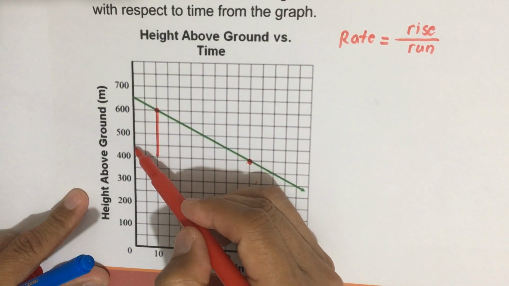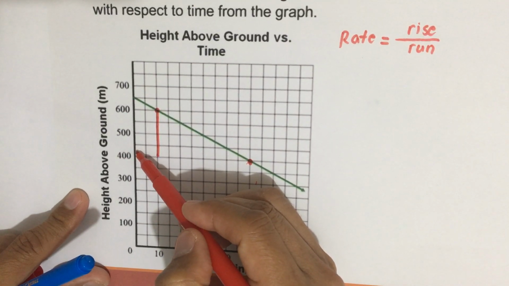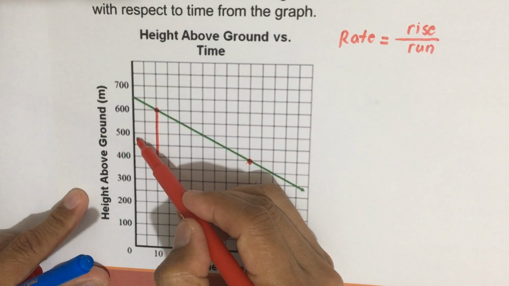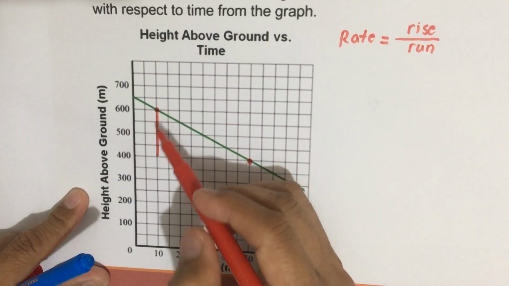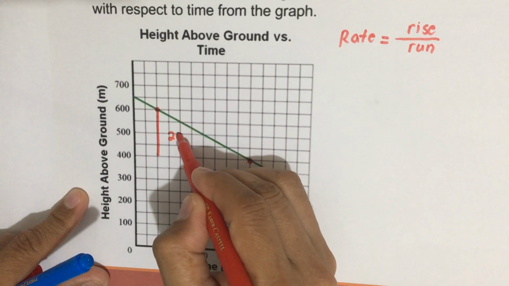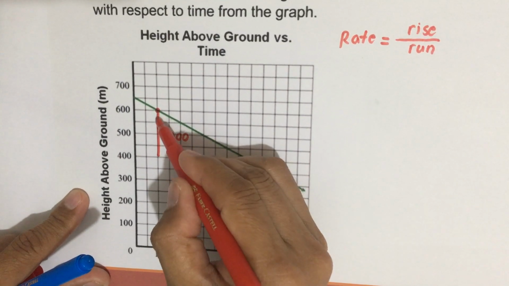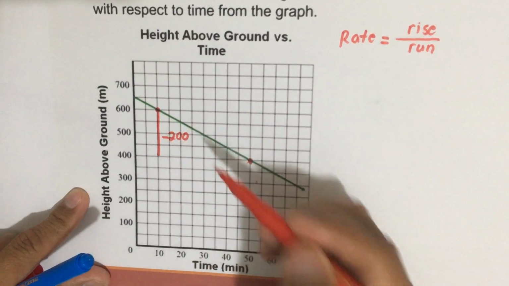It seems that every square here is equivalent to 50. So 450, 500, 550, 600. So our rise here is 200. But since it's going down from the point, this is negative.